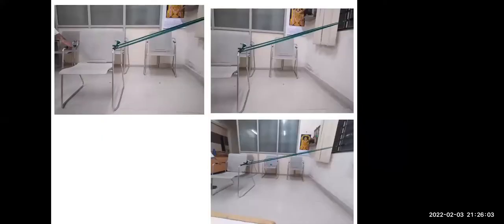If we pull in here, it will show us the amount of force with which it's being pulled. So we attached a TheraBand to it, and then we started pulling it.